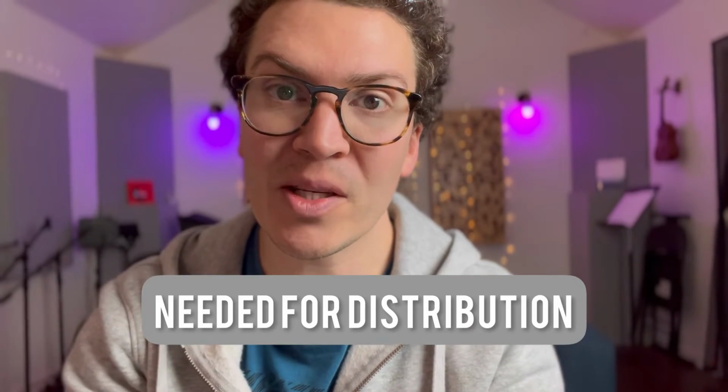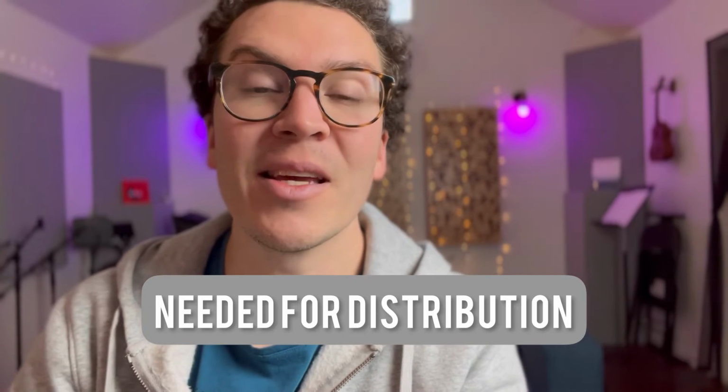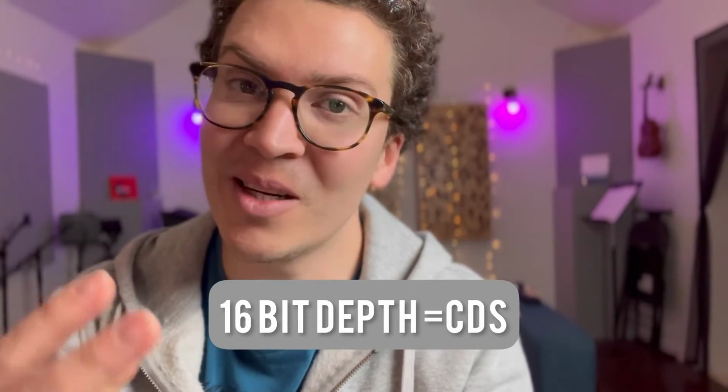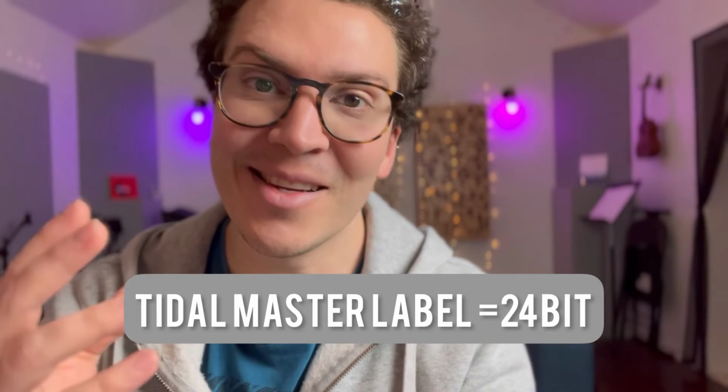So the main reason why we need the 24-bit or the 16-bit is for distribution purposes. The 16-bit depth is what's more common for CDs. So with CD duplication, you're going to need that 16-bit depth. For high quality masters with Tidal and stuff, you're going to need the 24-bit, and it's confusing and annoying, but you're probably going to need both for your mastering process.